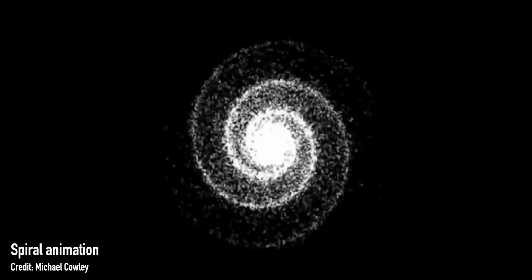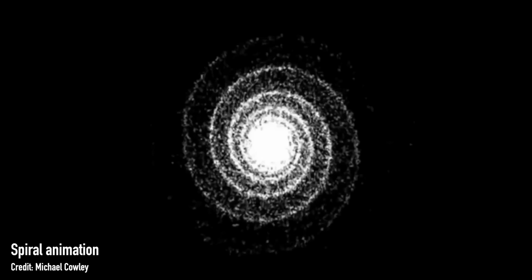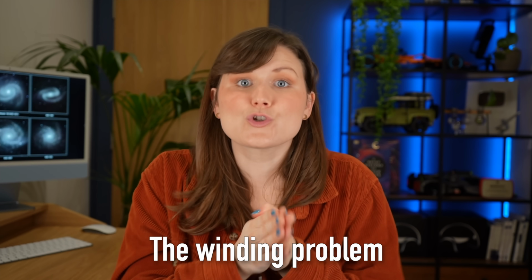In the 60s, people were bothered about what this flattened rotation curve meant for spiral galaxies. Because if the outer parts of galaxies are all moving at roughly the same speed, then the stars on the outskirts start to lag behind the ones closer towards the centre, and the spiral structure gets stretched out until it starts to wind tighter and tighter, and the spiral structure can eventually disappear. This became known as the winding problem, and it really was the trigger for people starting to think about other ideas and other ways that we could explain what these spiral shapes were.